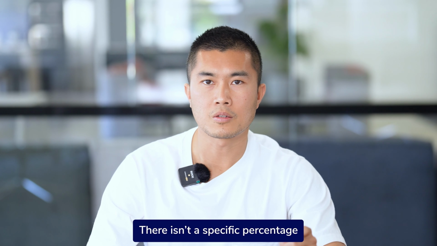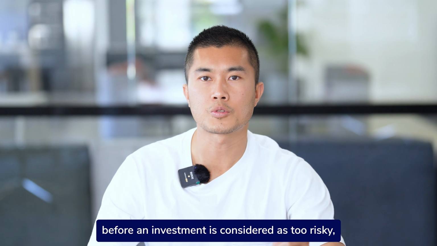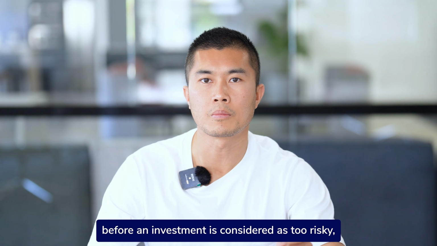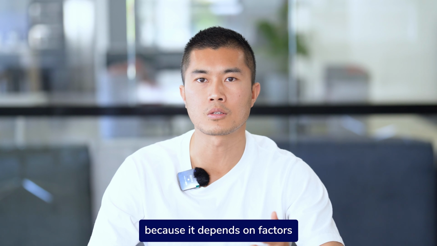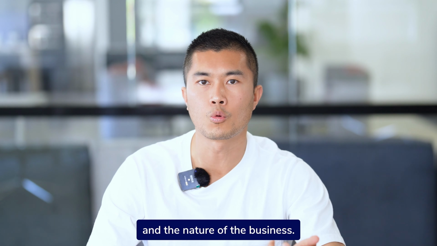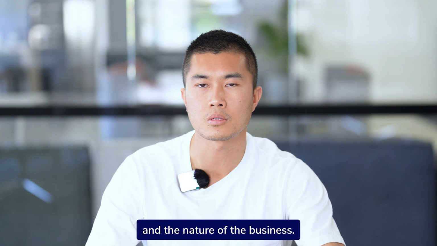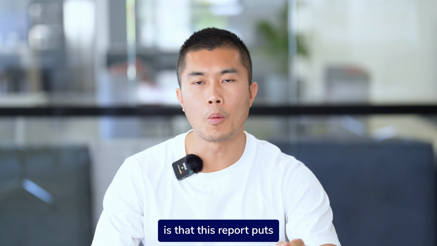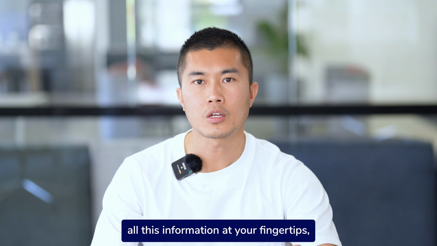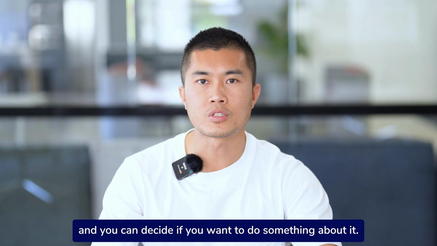There isn't a specific percentage before an investment is considered as too risky because it depends on factors such as your age, your risk tolerance, and the nature of the business. What is useful is that this report put all this information at your fingertips and you can decide if you want to do something about it.